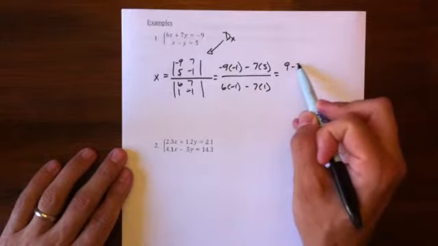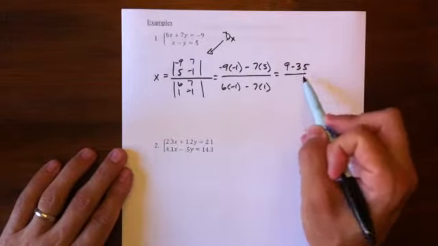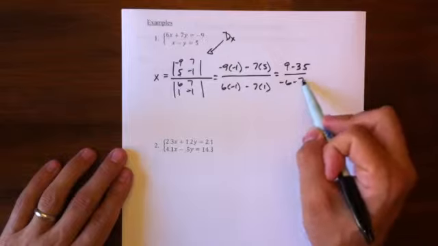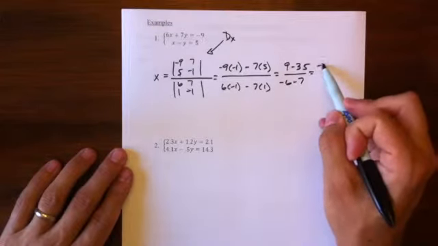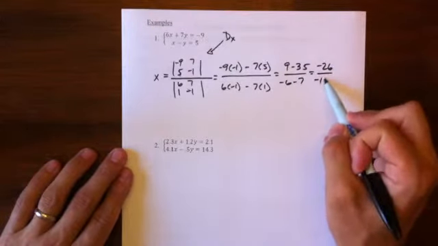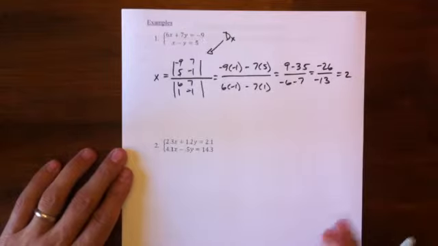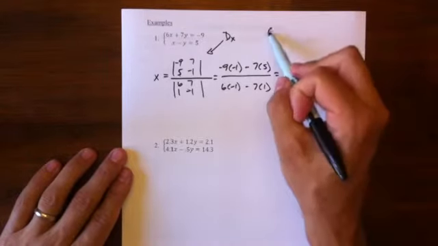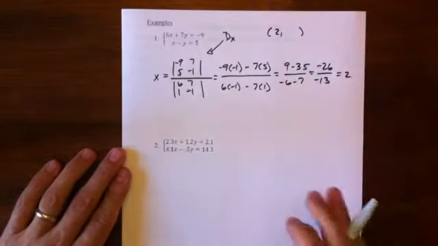So it's 9 minus 35 over negative 6 minus 7, negative 26 over negative 13, or 2. Okay, so the x-coordinate for this is 2.